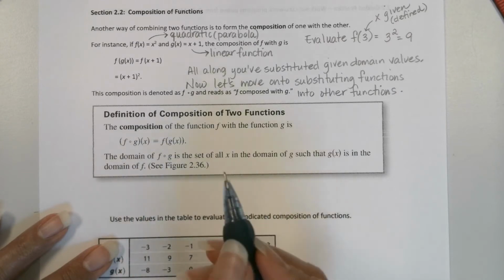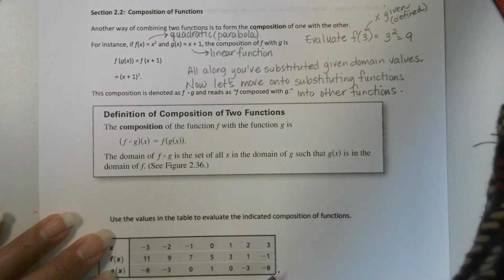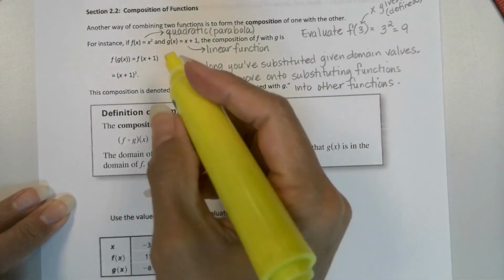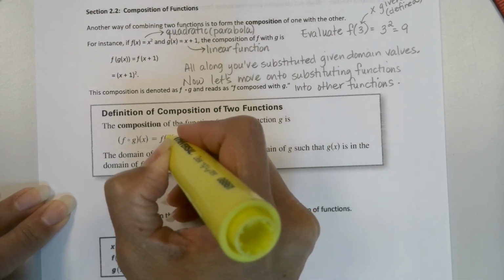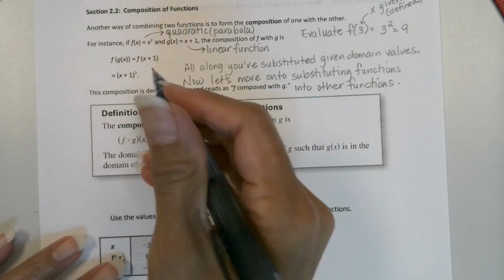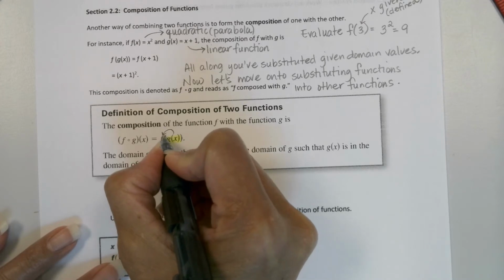Now, with this notation, I always want you to recognize that you will always need to start with the function that is inside the set of parentheses. So I need you to always start with the given function and work your way out.